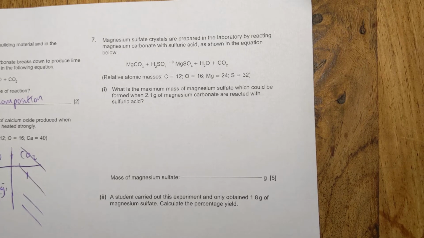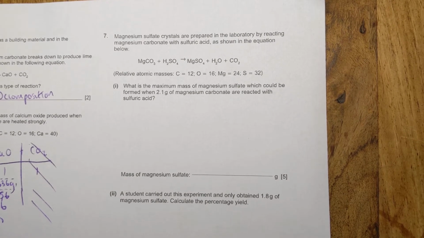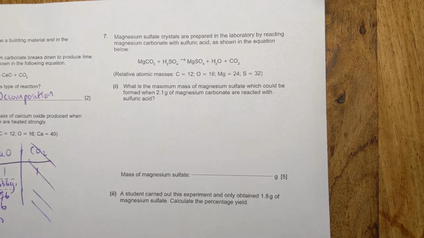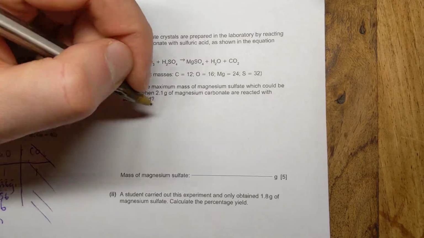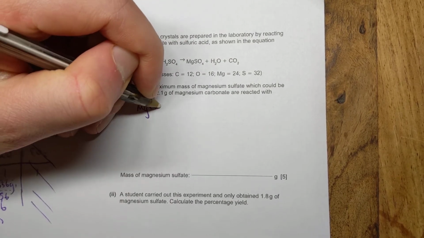Question 7. Magnesium sulfate, it gives me the equation for it. What's the maximum mass of magnesium sulfate which could be formed when 2.1 grams of magnesium carbonate react with sulfuric acid? So it's the whole question start to finish. Again, I'm probably going to use the table method if it's that open-ended.